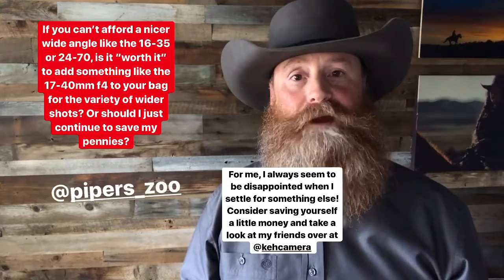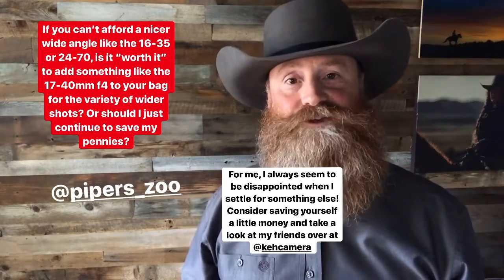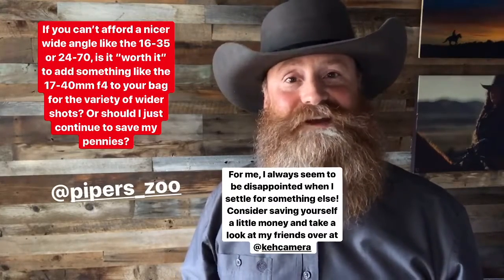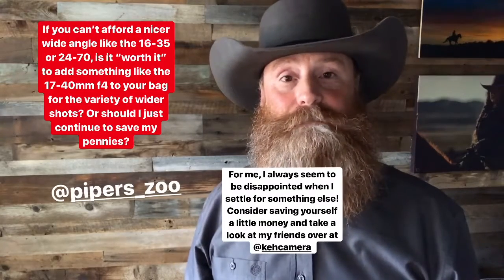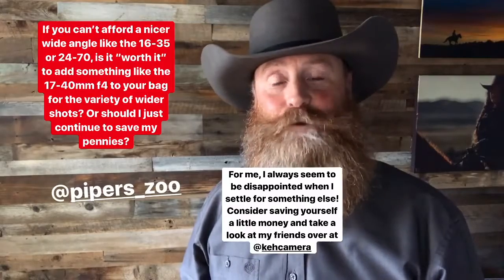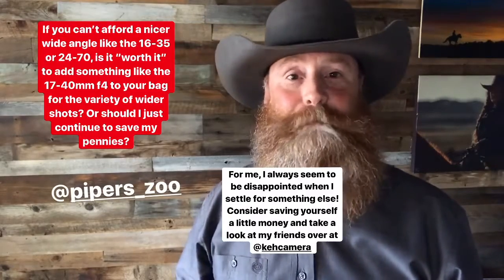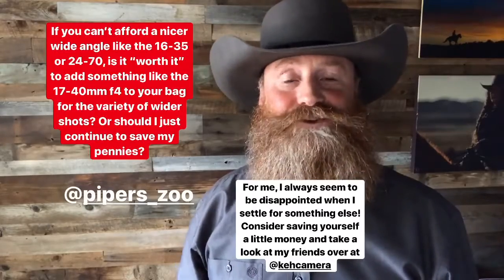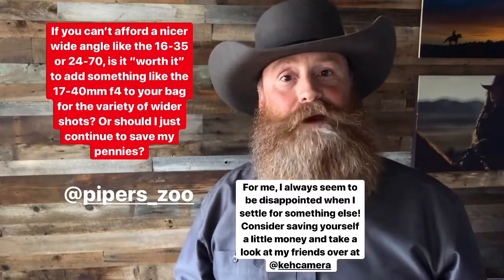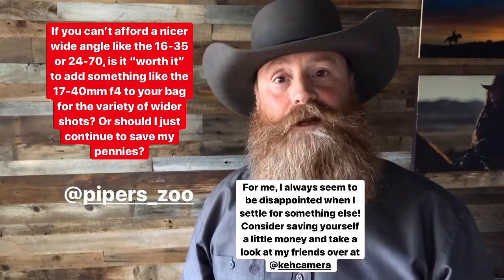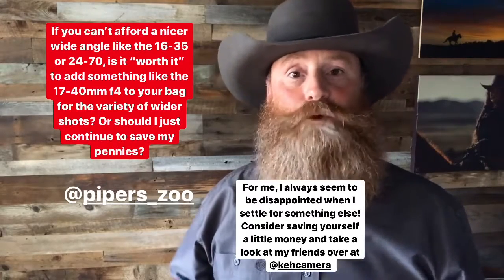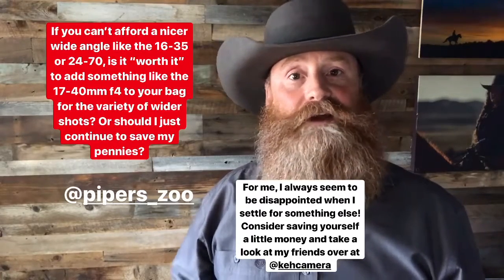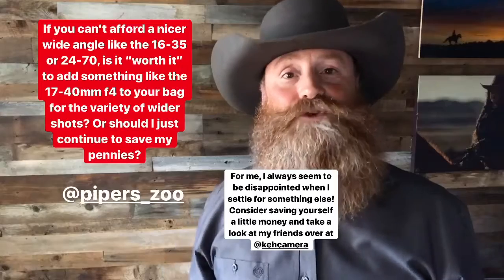What I would recommend, and this is out of my own experience, is when there's a lens that I do want and I've settled for something else, I bought an alternative, I usually end up being disappointed, especially if I rent that lens from a rental house like Lens Rental or Borrow Lenses or something like that. So my recommendation is if you don't need it for everyday use, then buy that 17 to 40. But if you want that 16 to 35, consider buying it used from my friends over at KEH.